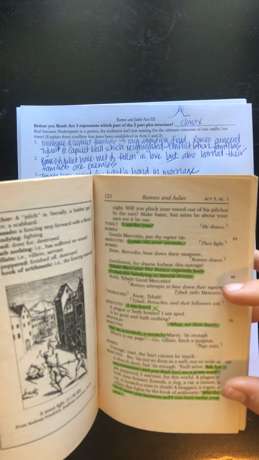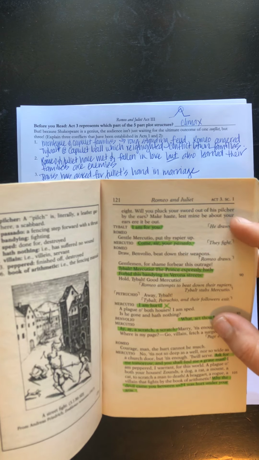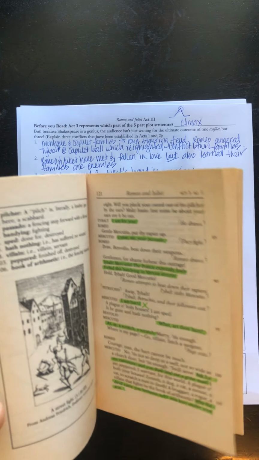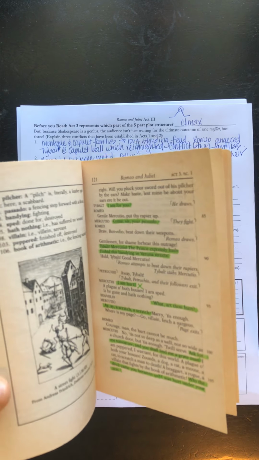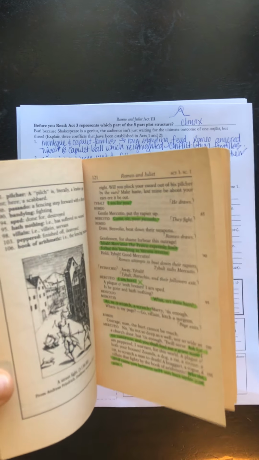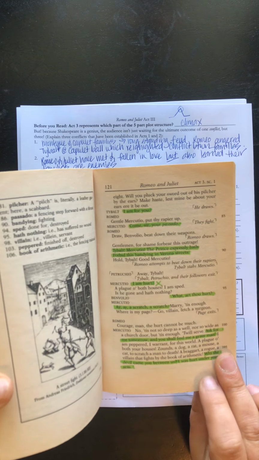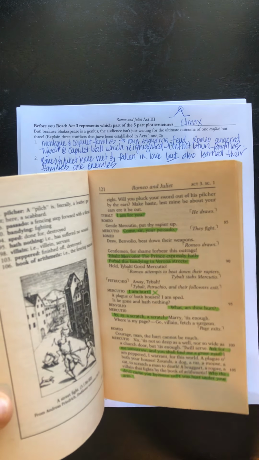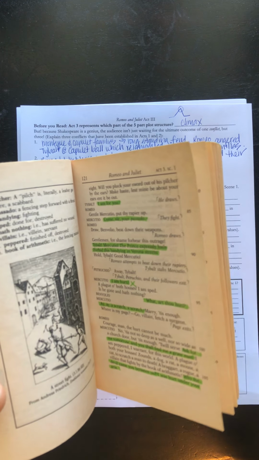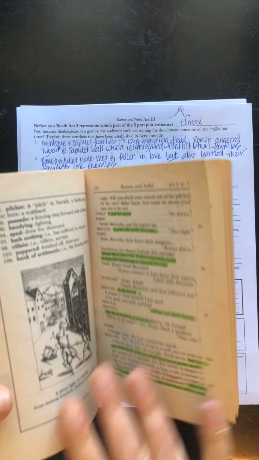And so there's fighting between Mercutio and Tybalt, Romeo refusing to fight. And then, as Romeo involves himself in the altercation between Mercutio and Tybalt, Mercutio is, what would the right word be, wounded, but he is stabbed by Tybalt.